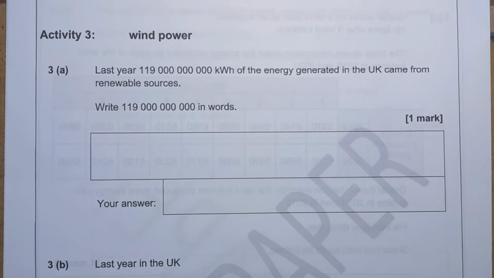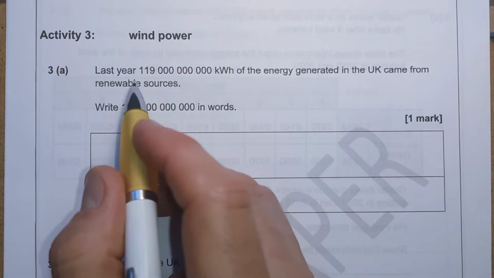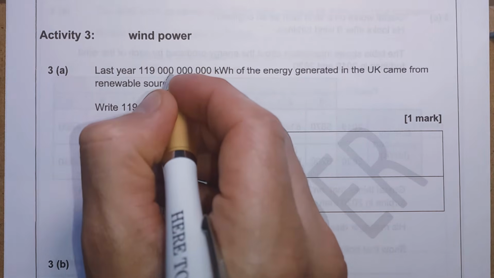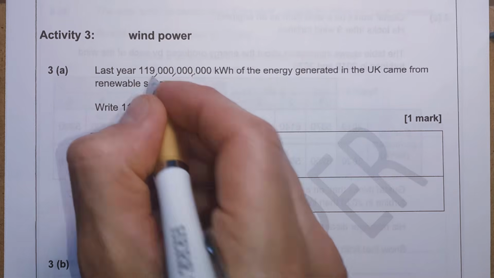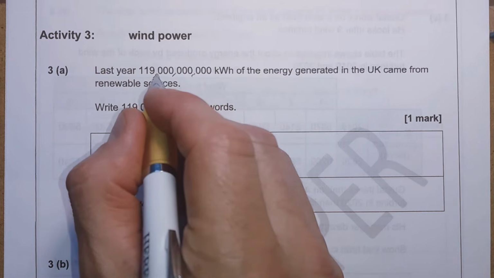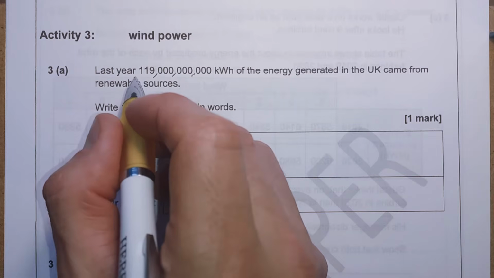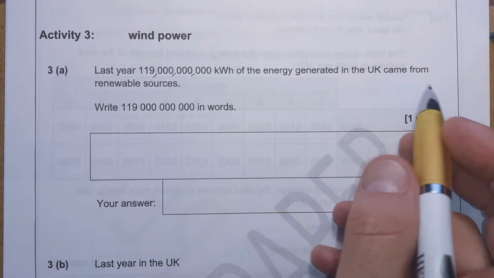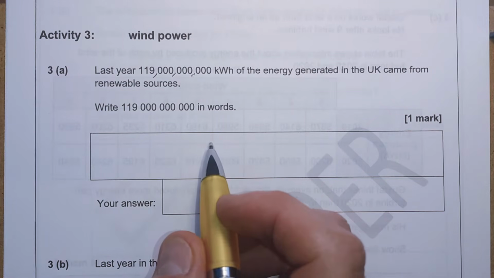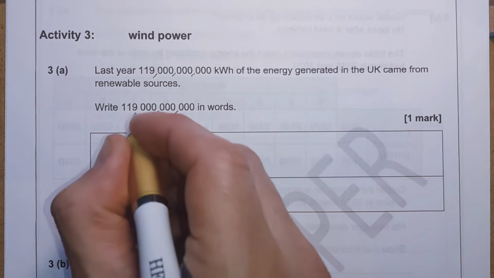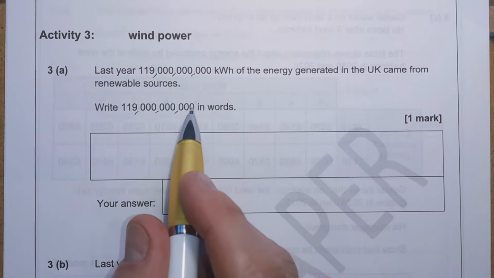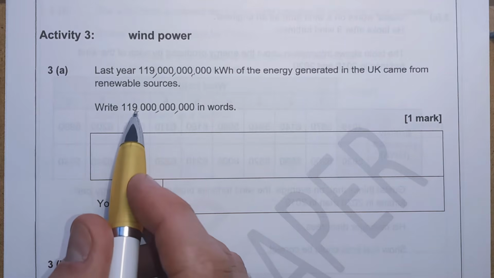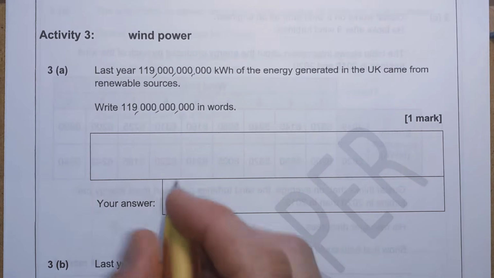Activity 3, wind power. Last year, and to read this number, I'm going to count 1, 2, 3, put a comma, 1, 2, 3, put a comma, 1, 2, 3, comma. So we've got thousands, millions, billions. So last year, 119 billion kilowatt hours of the energy generated in the UK came from renewable sources. Write in words. I already said this would be thousands, this would be millions, this would be billions. So we've got 119 billions.